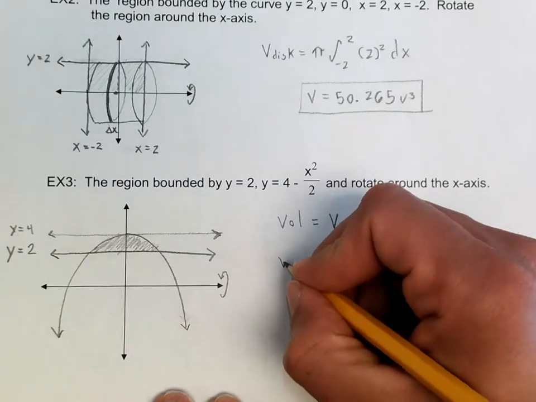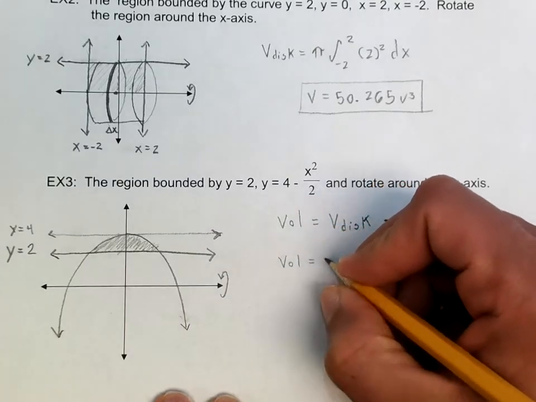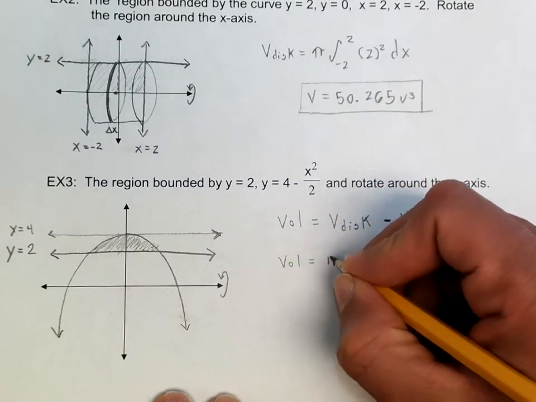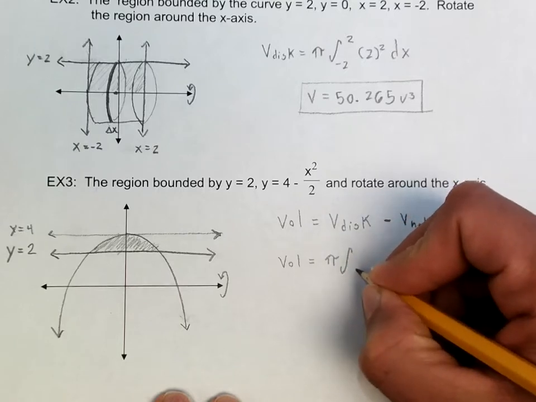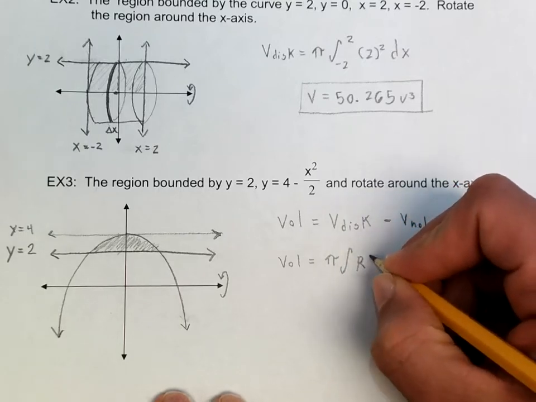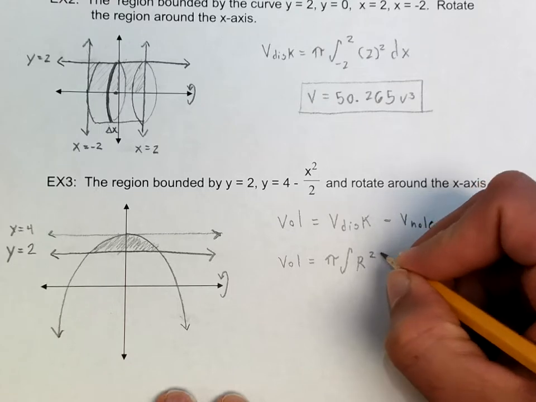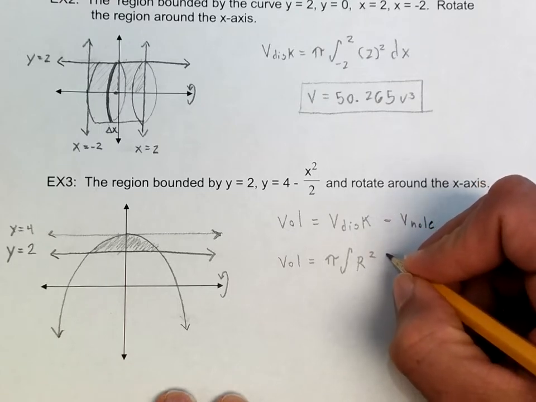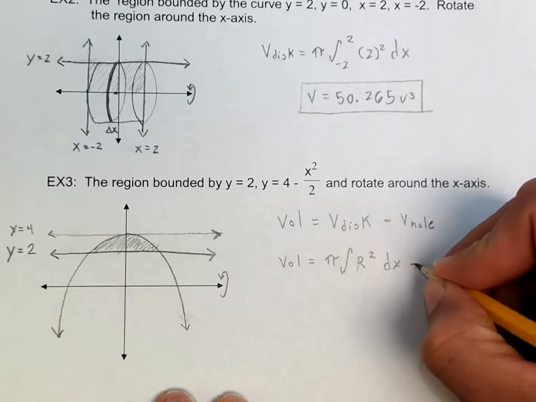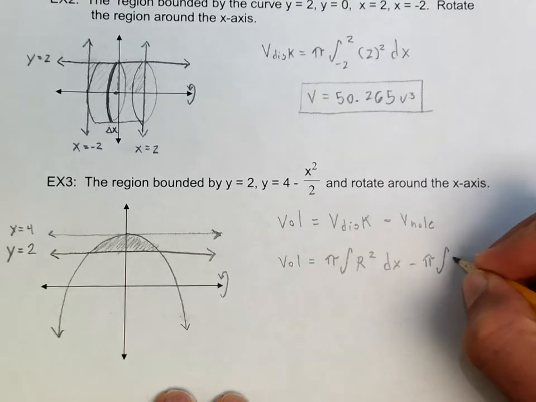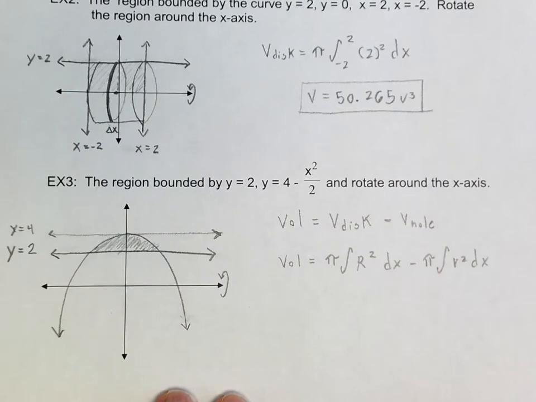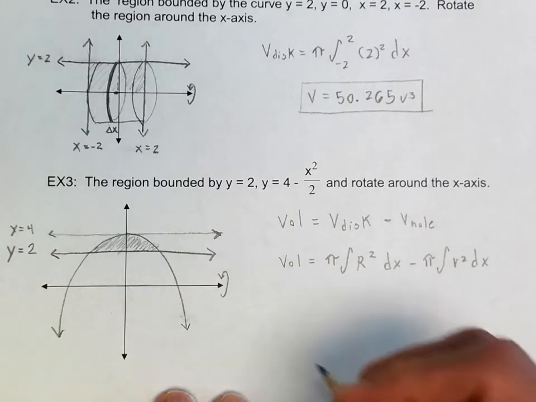So the total volume is equal to pi, the integral of the radius squared dx, minus pi, the integral of r squared dx, where r is the radius of the big disk.